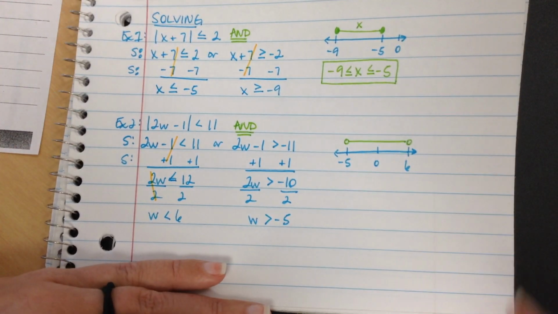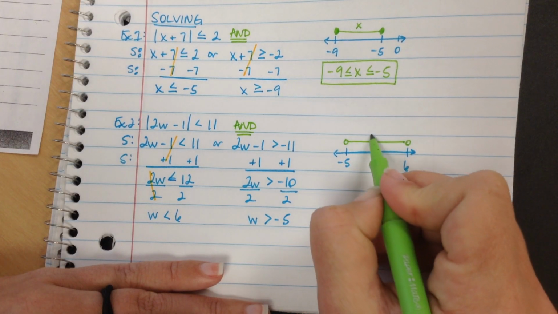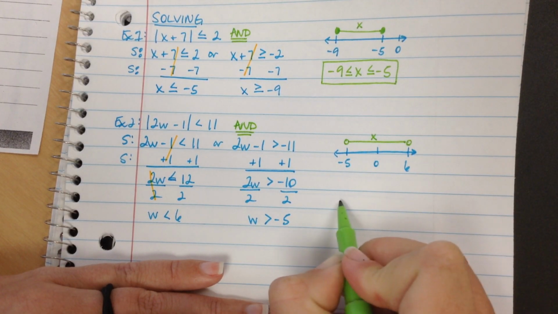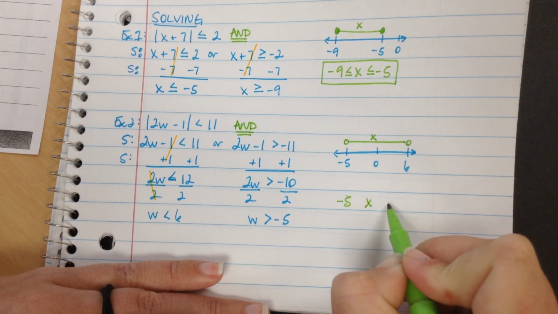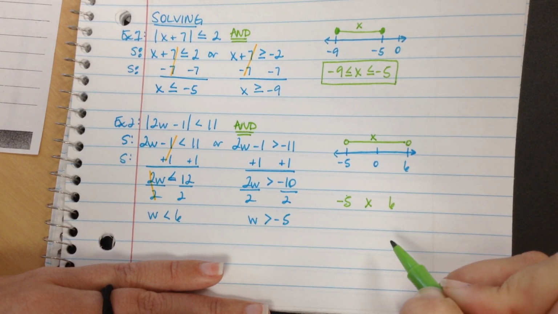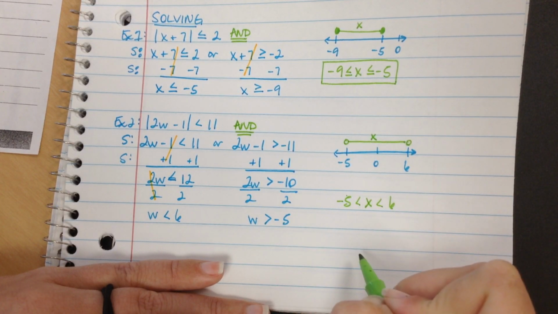Lastly, we need to write our inequality. It is literally written as it appears on the graph. Remember that x is your line. So we have -5, x is in between, and then your biggest number is 6. Your original inequality is your less than.